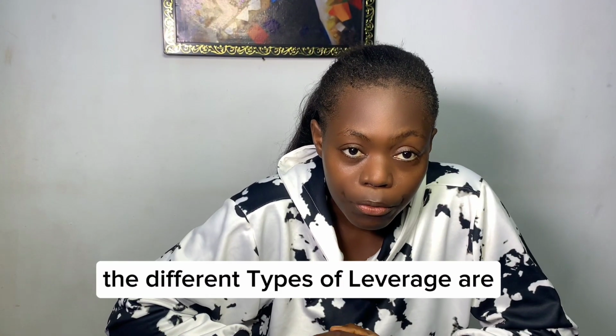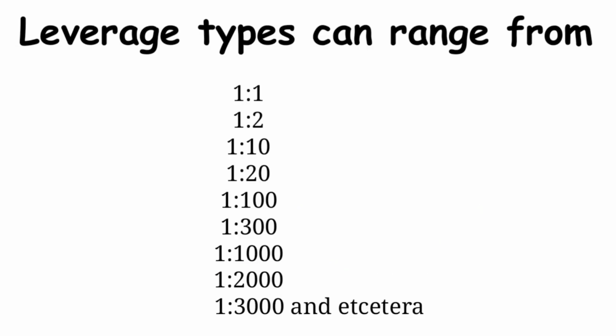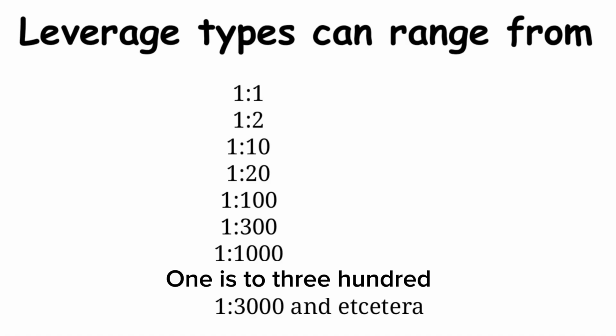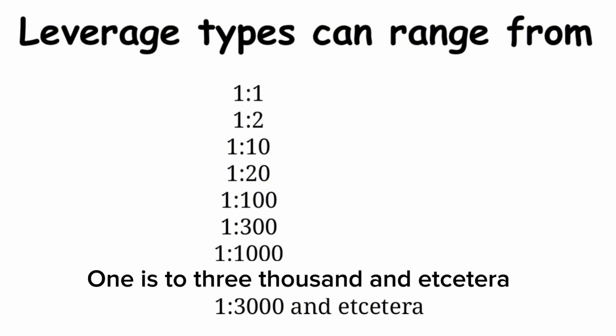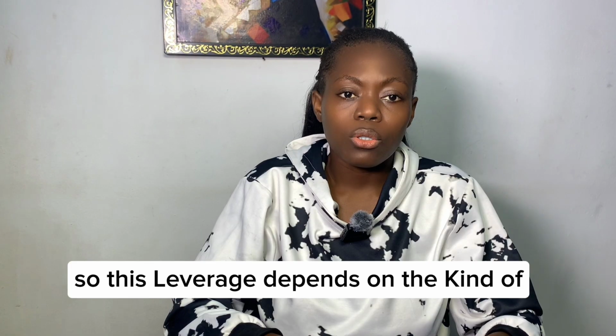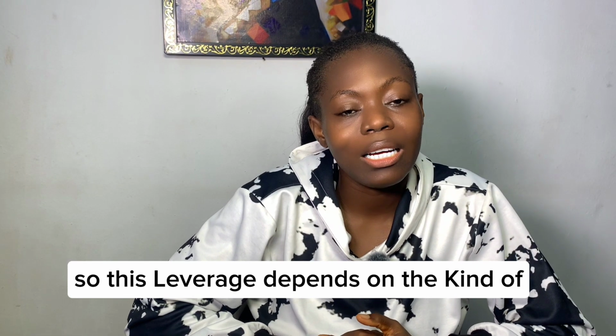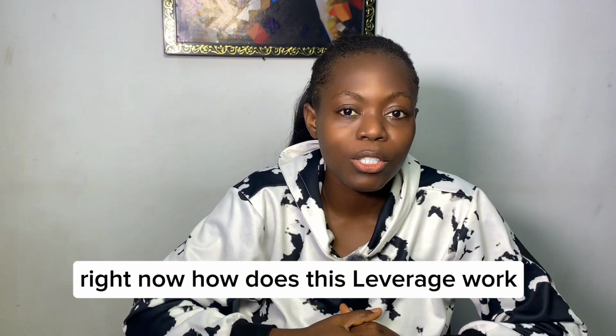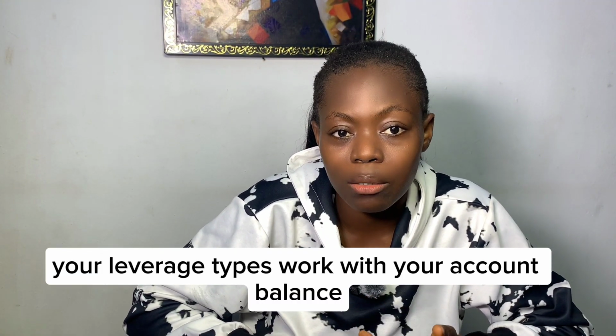Now, there are different types of leverage, right? The different types of leverage are 1:1, 1:2, 1:10, 1:20, 1:100, 1:300, 1:1000, 1:3000, and etc. So this leverage depends on the kind of broker you are using, because different brokers have their own leverage types, right? Now, how does this leverage work? It works with the account balance. Your leverage types work with your account balance.